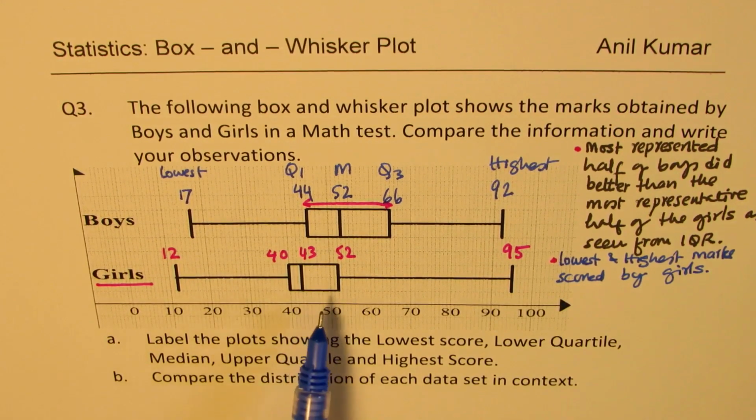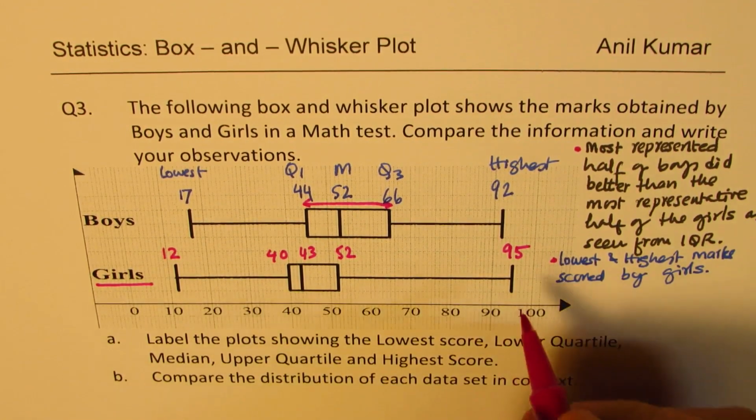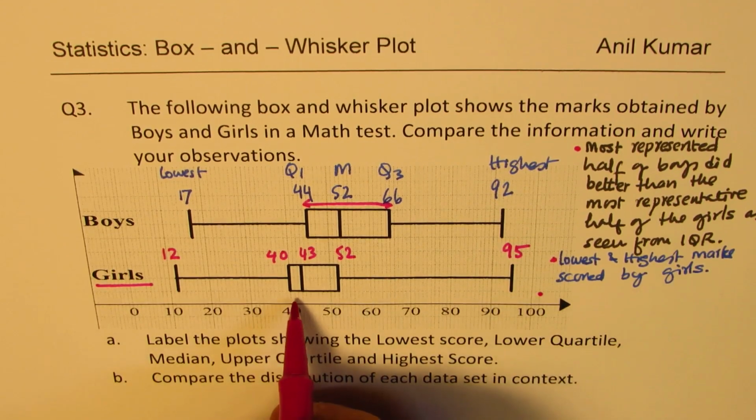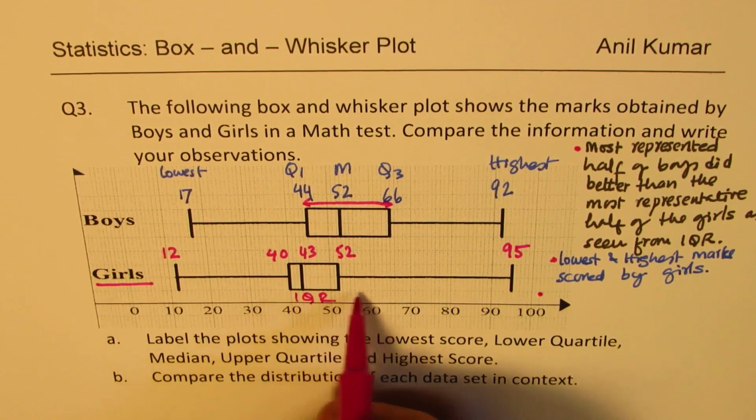Now you'll also observe that this block is smaller. That means the representative 50% of the girls were more consistent. So we can say, since interquartile range is lower, right?